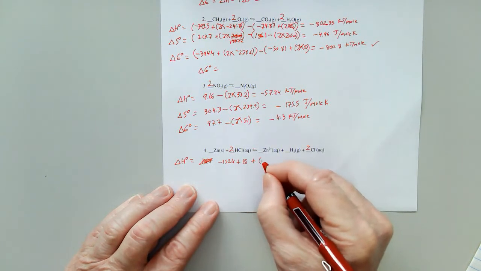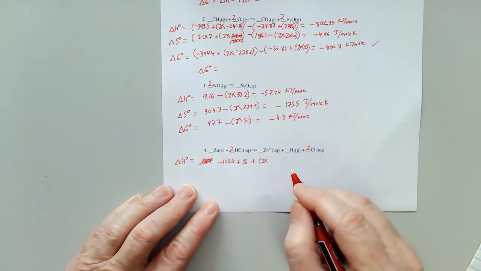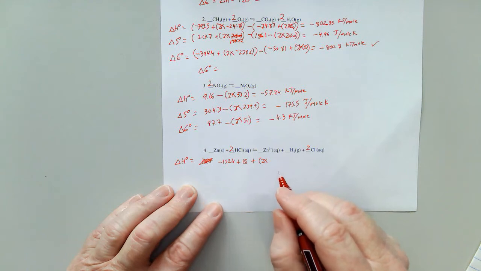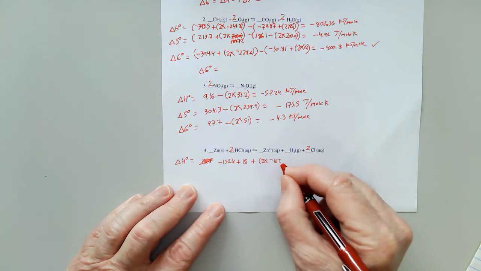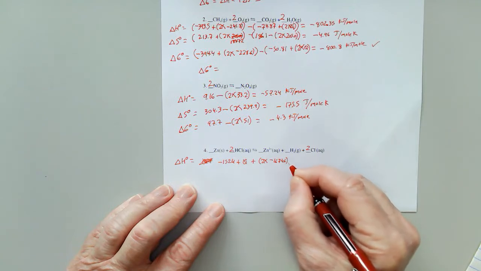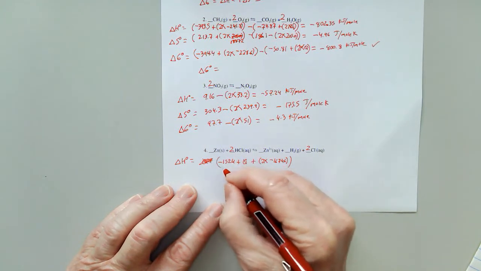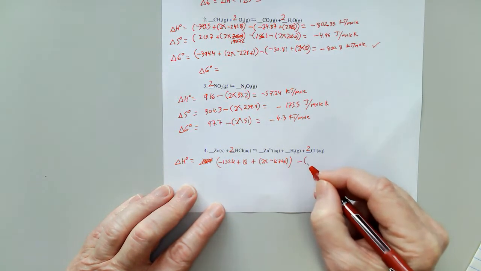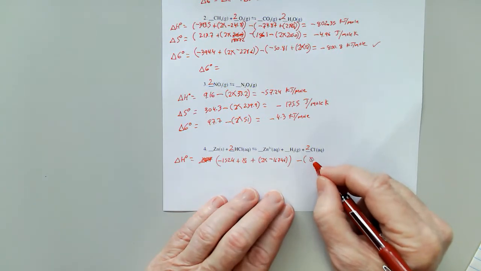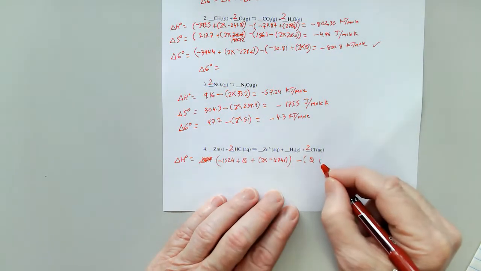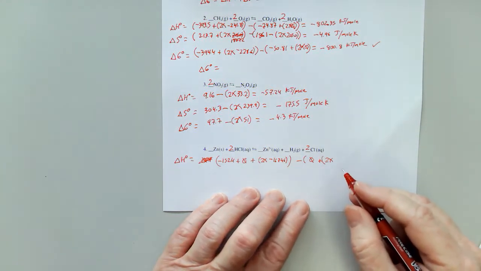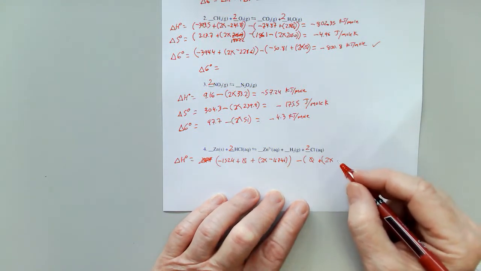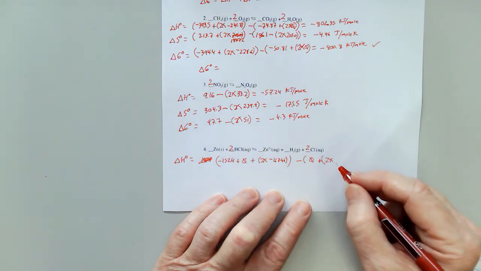Plus 2 times the value for chloride ion, which is negative 167.46. Minus the reactants. That zinc will be 0 because that's its natural state. Plus 2 times the value for HCl, which is negative 167.46.